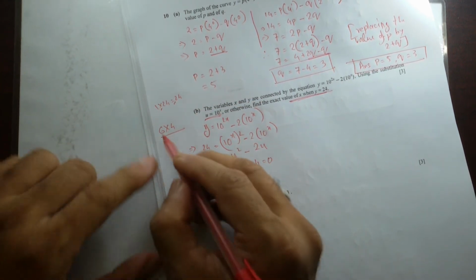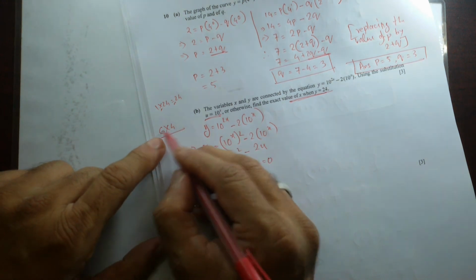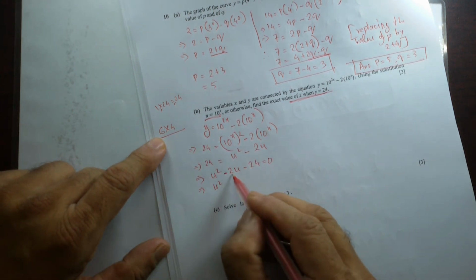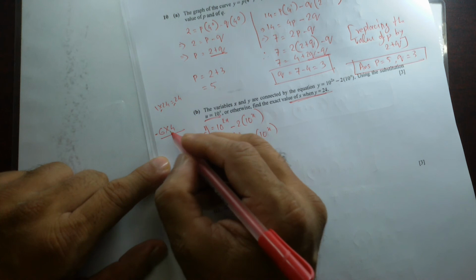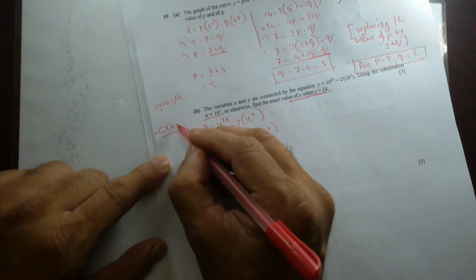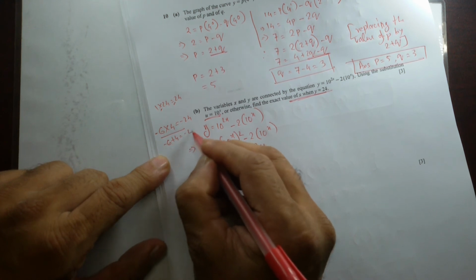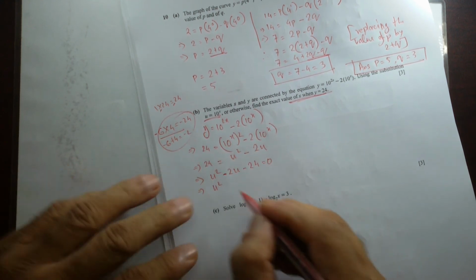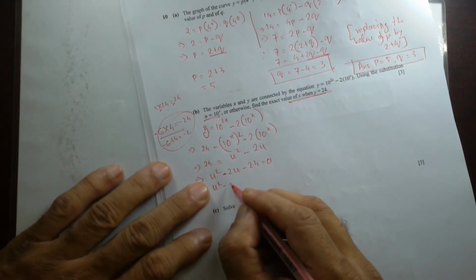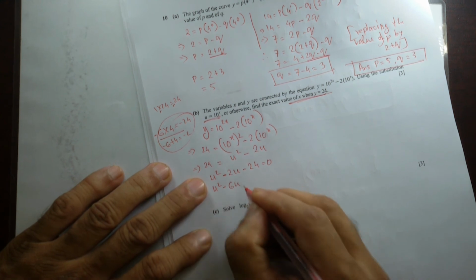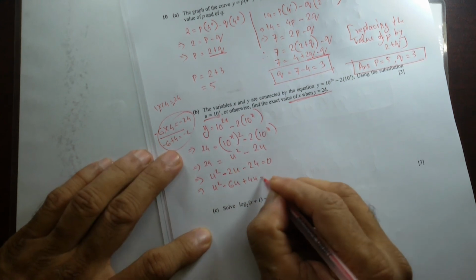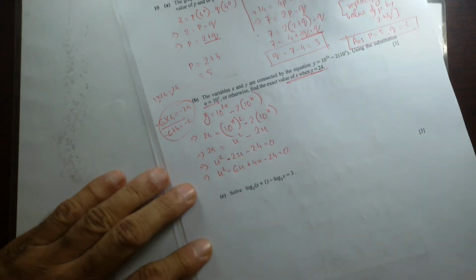I have to have the product negative, so one of them has to be negative. Now it's negative 2u. So if I put negative over here, negative 6 times 4 is still negative 24, but when I add them it's going to be negative 2. So this is the pair I'm looking at. So u squared minus 6u plus 4u minus 24 equals 0.